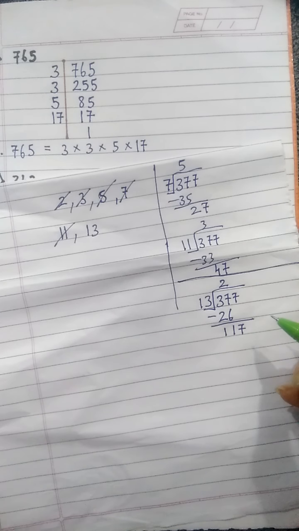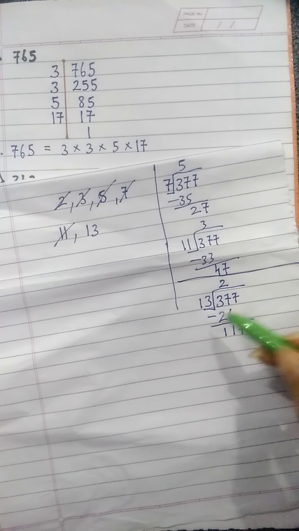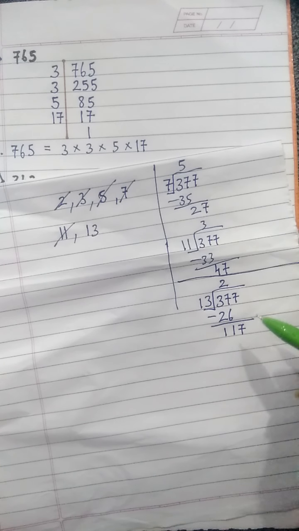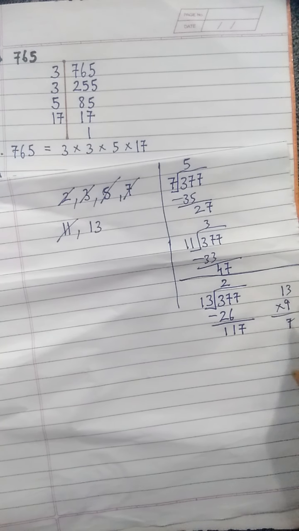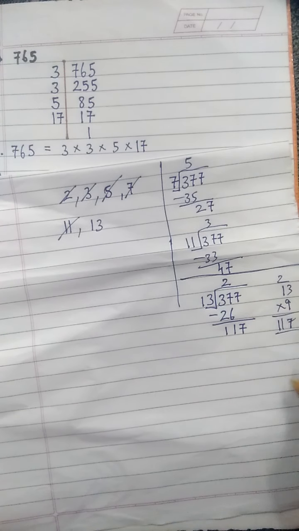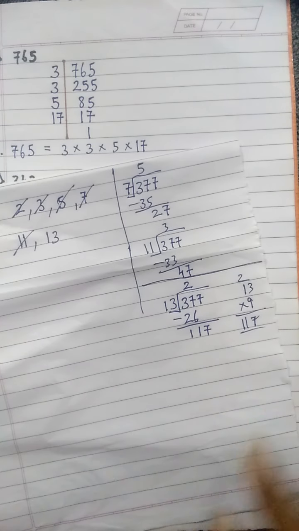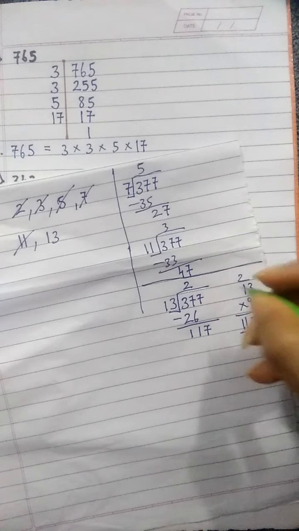117 we got. And for this you should know the tables. Now if you don't remember, how to check whether 117 is coming in the table of 13 or not? So what you have to do? 3 multiplied by which number gives us 7 in the units place? Check in your mind. 3 9s are 27. So 7 comes in the units place there. So why not try 13 into 9? 9 3s are 27. 9 1s are 9. Yes, we got the number. So 13 9s are 117.